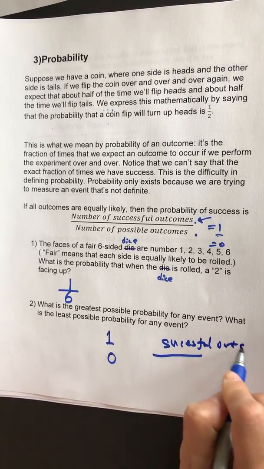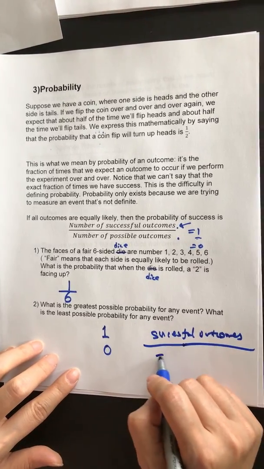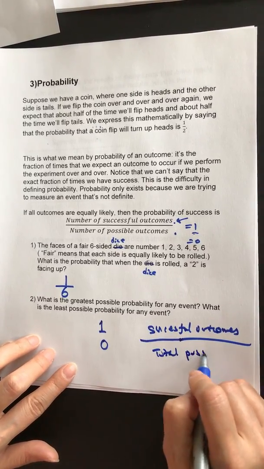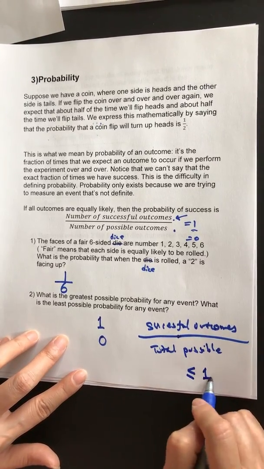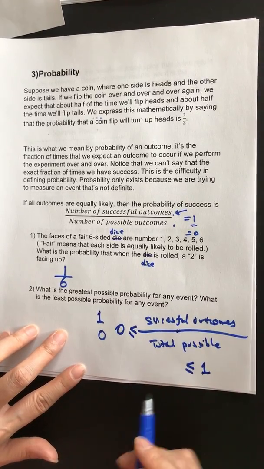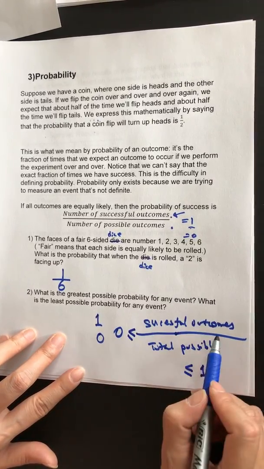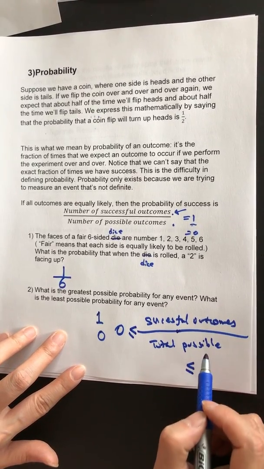Remember, successful outcomes over total possible is less than or equal to 1 and greater than or equal to 0. Successful outcomes is a part of the total. It just cannot outnumber the total.